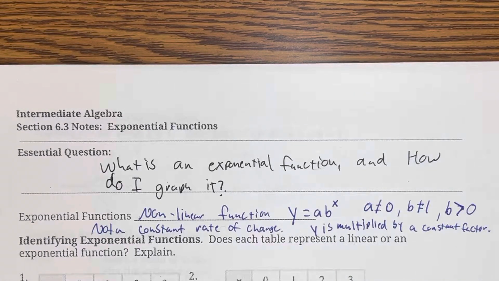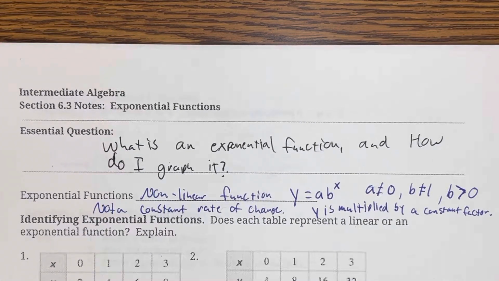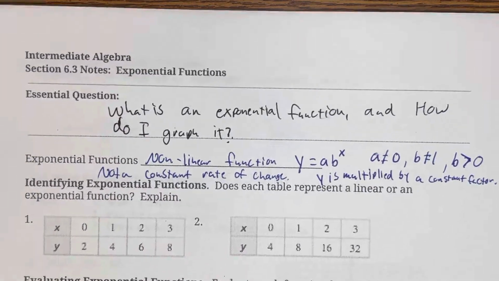All right, Mr. Ahmed here for 6.3. Goal for today is to identify exponential functions and also to graph them.